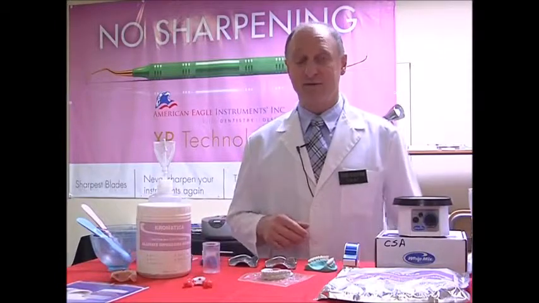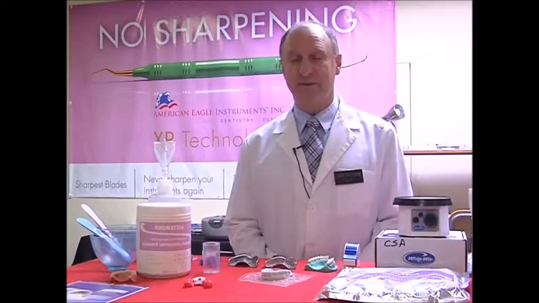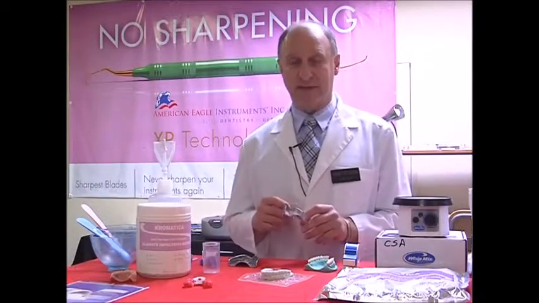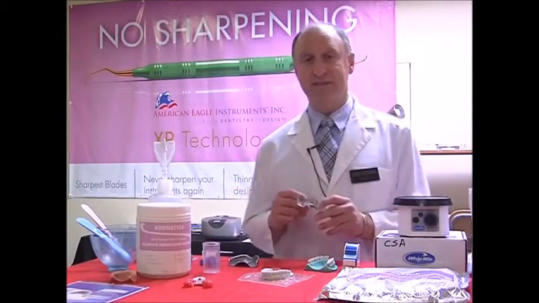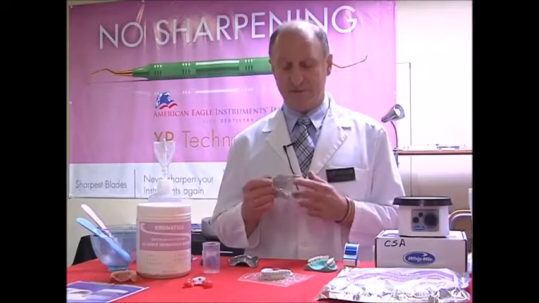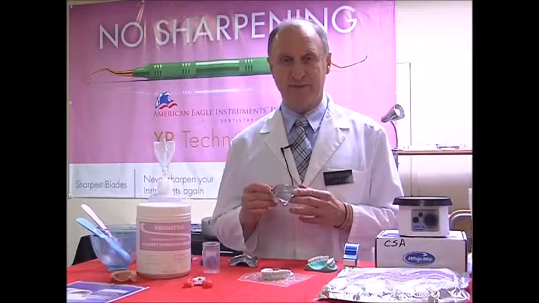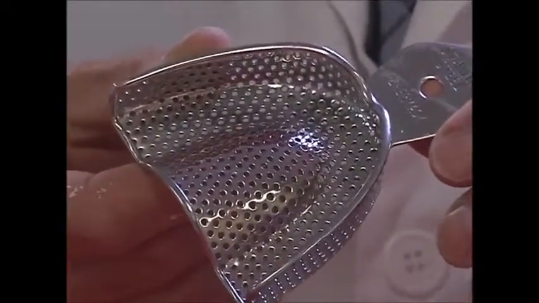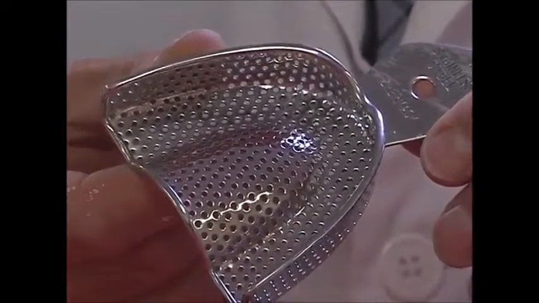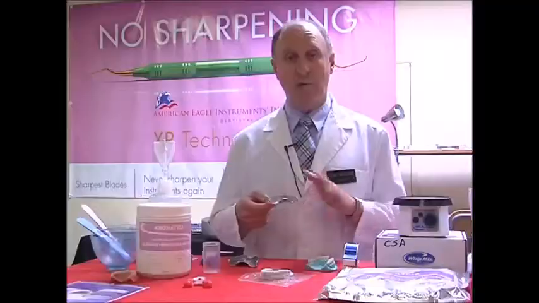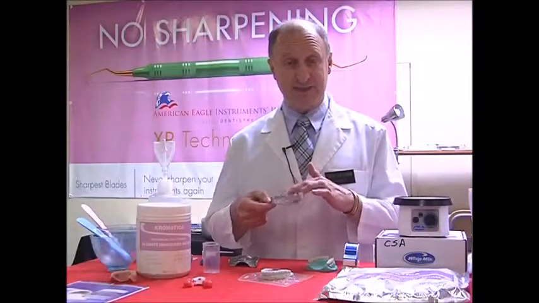There's a variety that we can choose from, and I think most people in North America and Canada, who look at asepsis, sterilization, and disinfection, use the perforated trays. I'd like to compare the difference between the perforated and the solid trays, and then we'll look at the plastic trays. Now, think of it this way. The perforated trays, which are considered the most popular types of impression trays in the marketplace, we put our impression materials, our alginates, inside here.